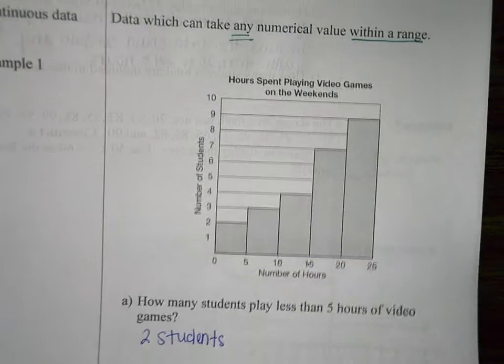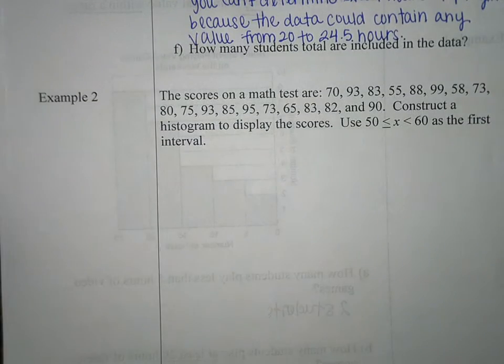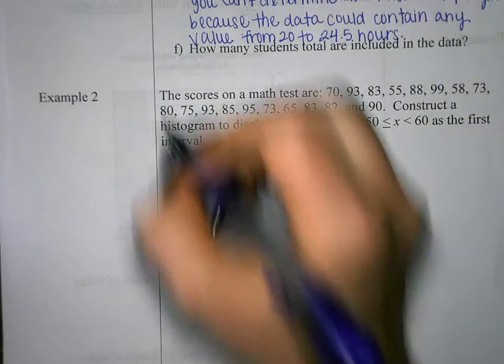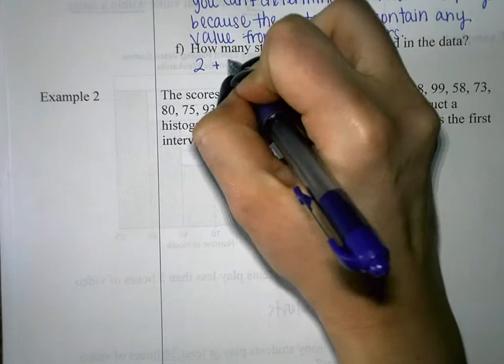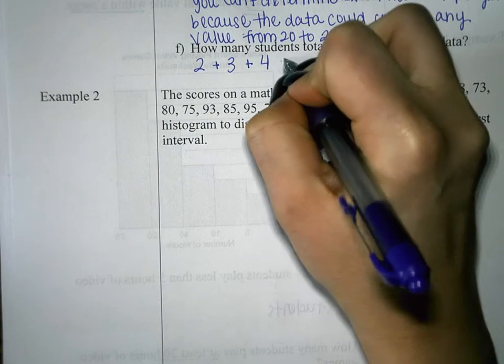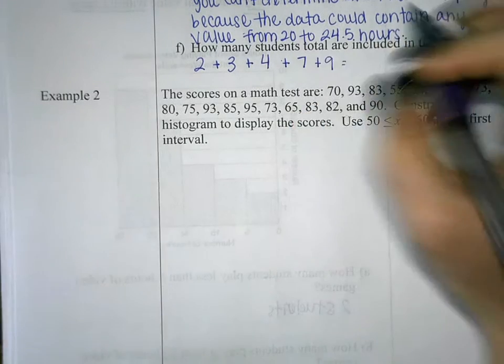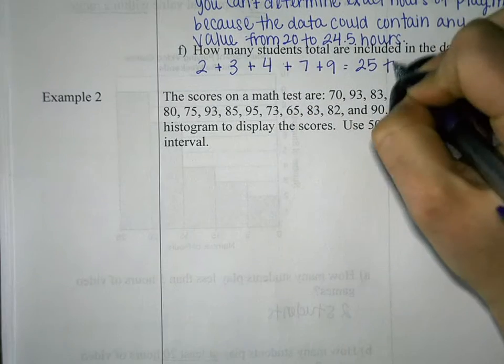So all we have to do is add up all of those students together. If we add up 2 plus 3 from the second bar, plus 4, plus 7, plus 9, we get 25 total students.